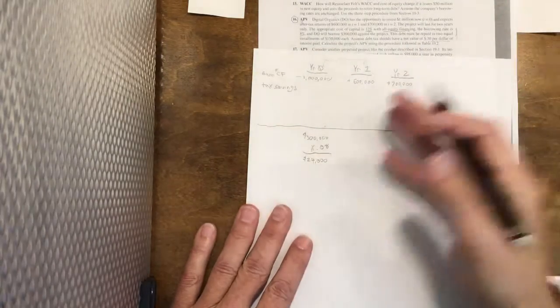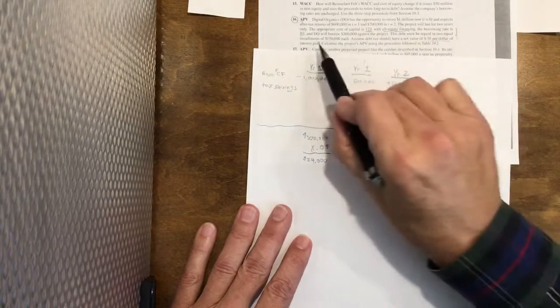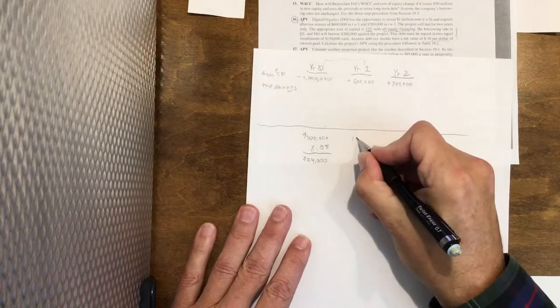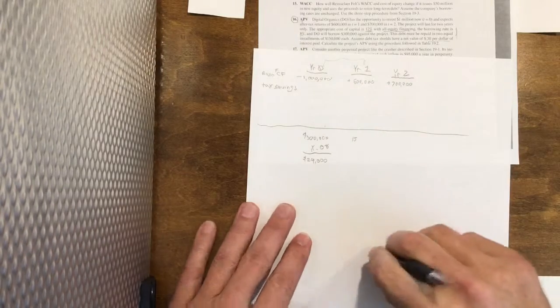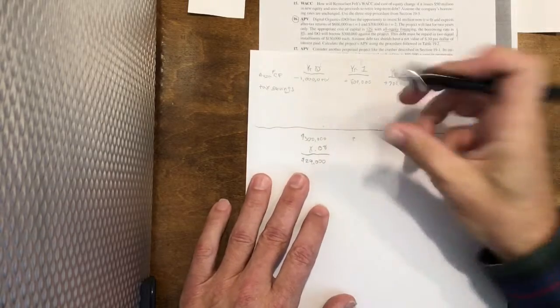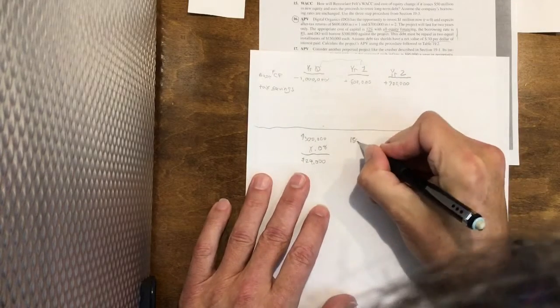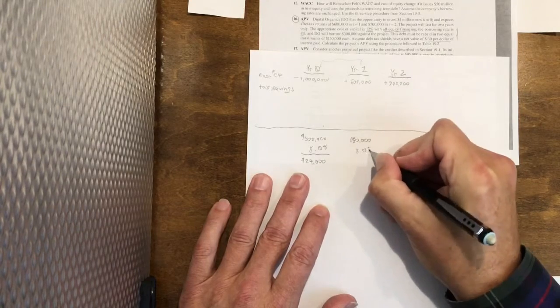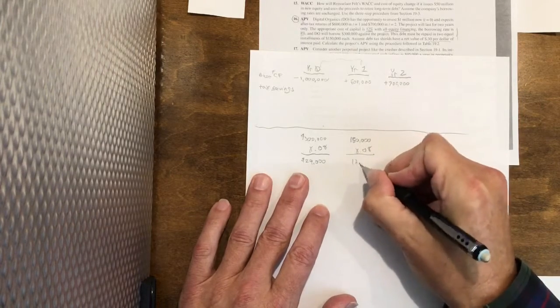And then we make a payment of $150,000. So for year 2, we have $150,000 outstanding times 0.08, which of course is half of that, $12,000 of interest.